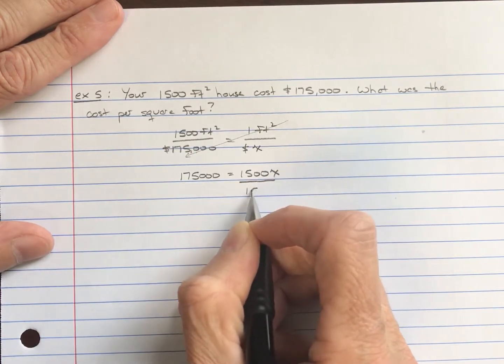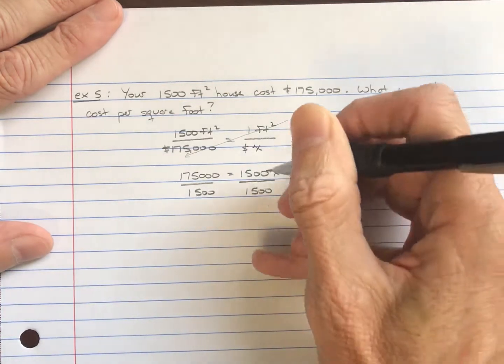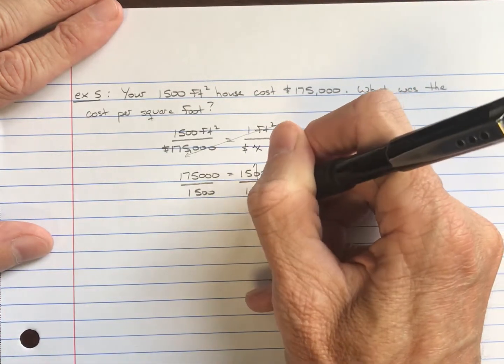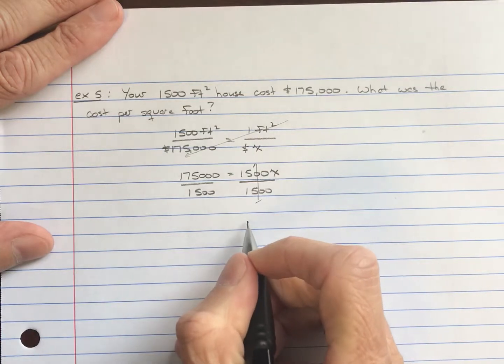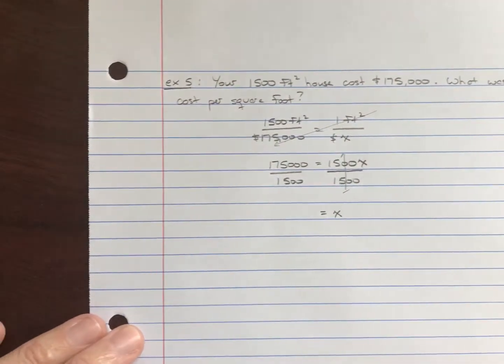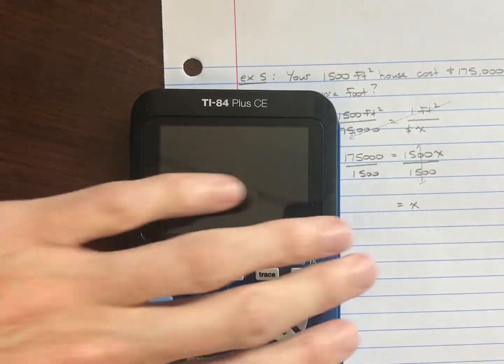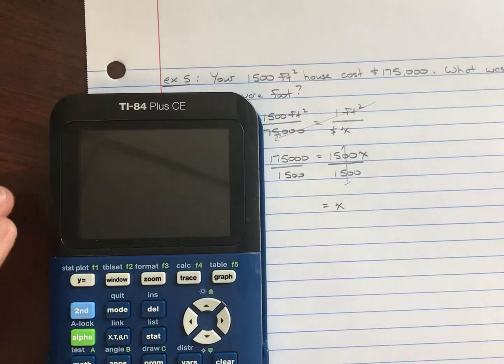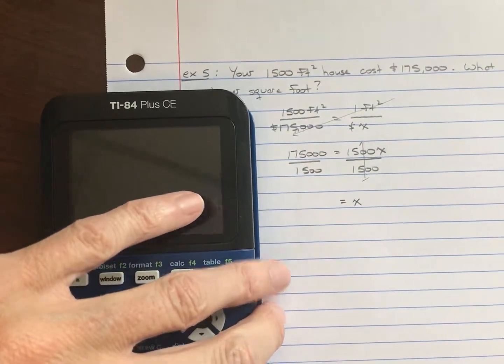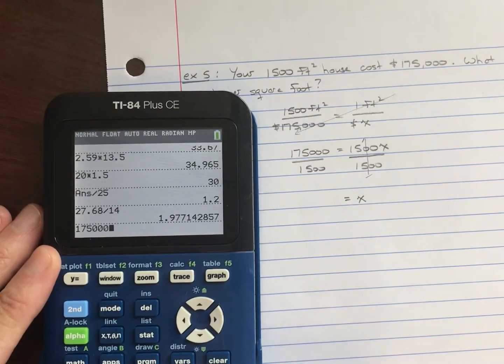And we're back to a pattern we've seen before. Divide both sides by 1,500. In this case, that's a 1. I need my calculator for this. 175,000 divided by 1,500.